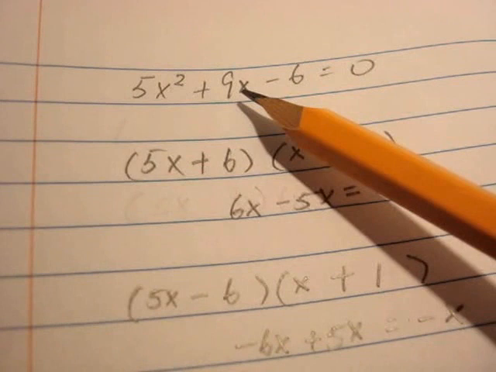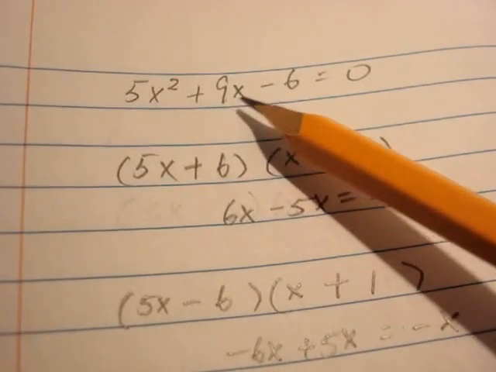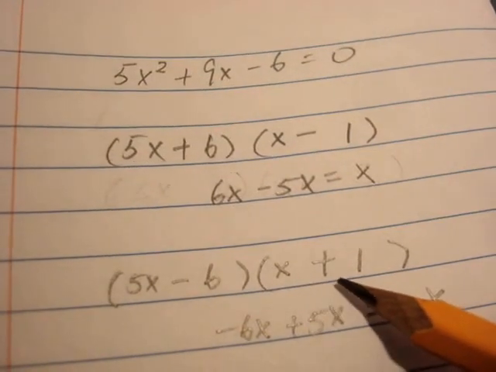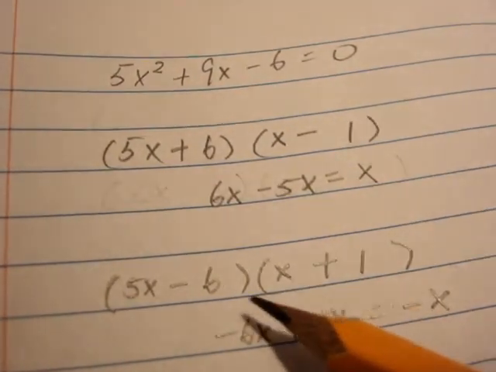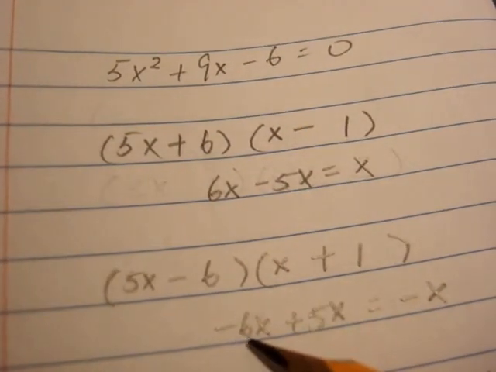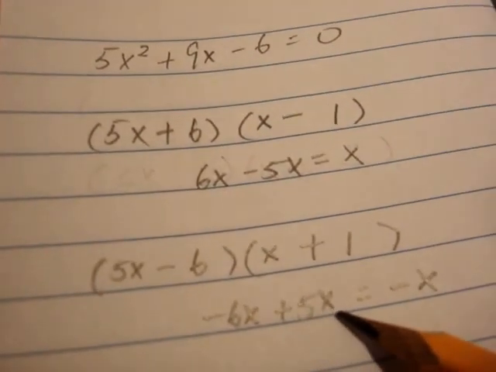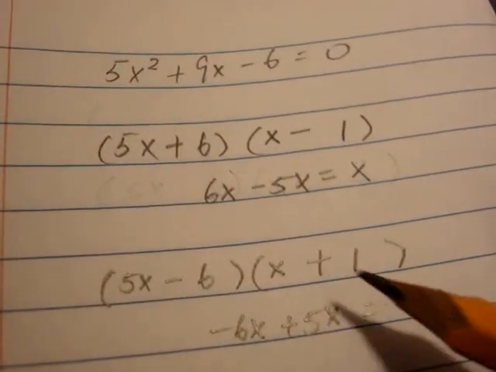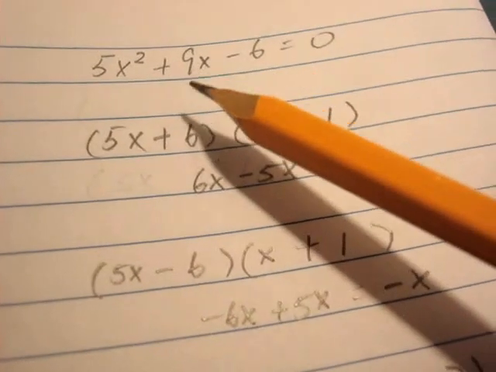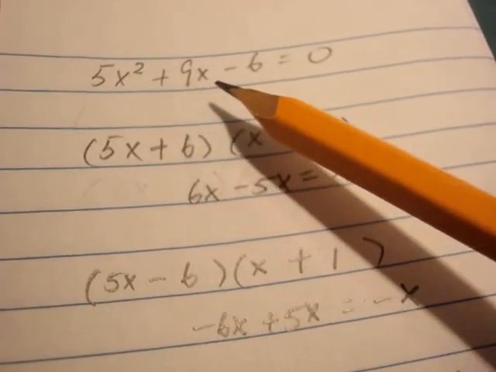And you have to check if it equals 9x. So you take negative 6x plus the 5x times the 1. So negative 6x plus 5x equals negative x. So this factor right here is not a factor of this quadratic equation.